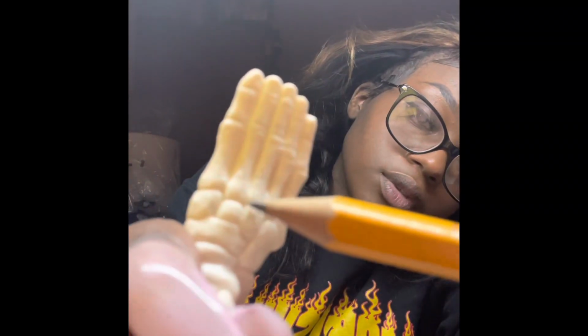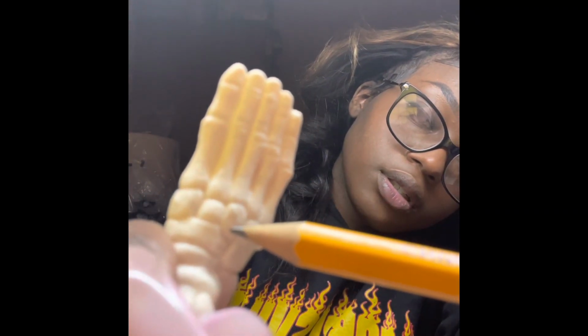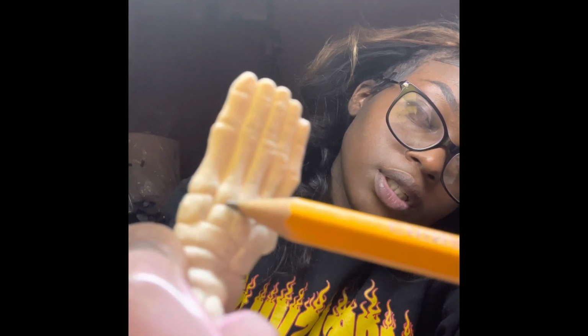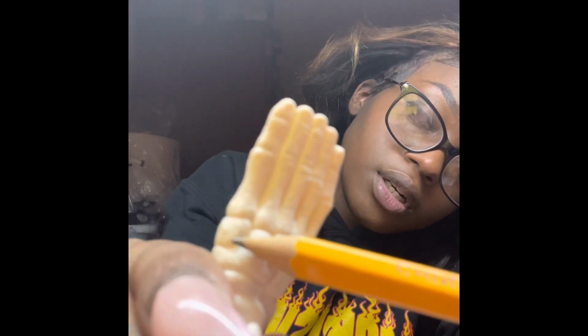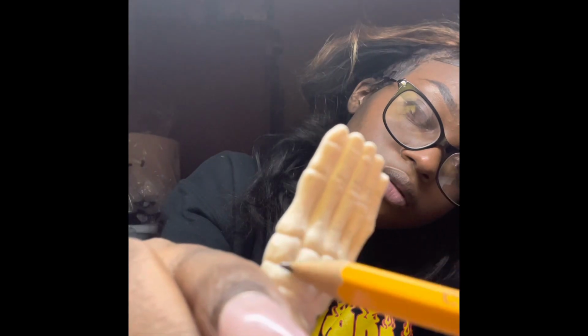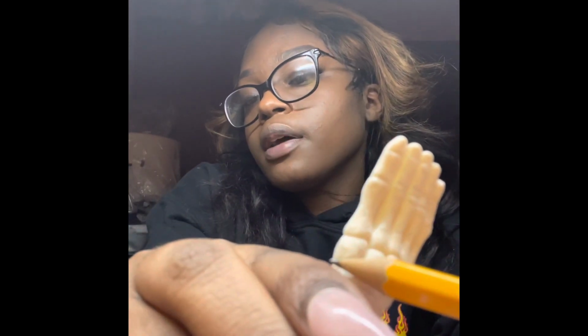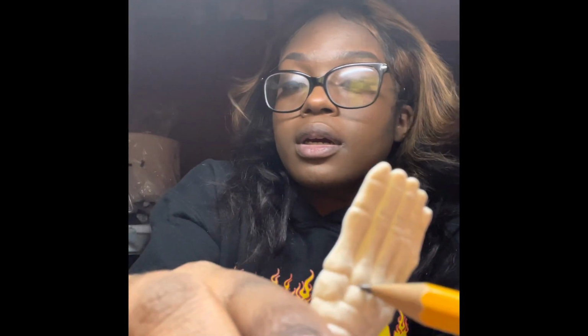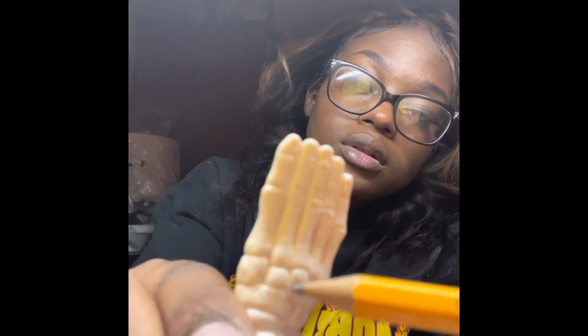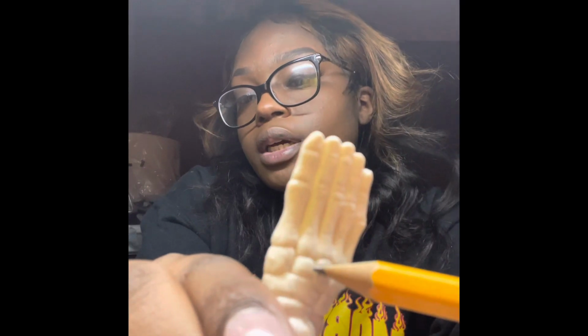So your intermediate is right here. Your medial is right here. And then you have your lateral, which is right there.